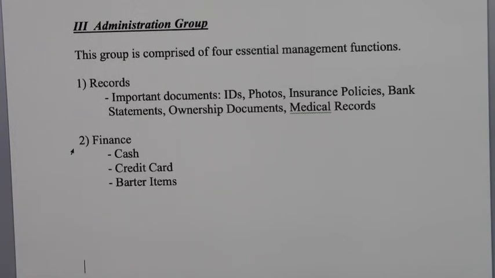Second category is finance. In some emergencies, people are still using debit and credit cards, but oftentimes when the grid goes down, those type of things can no longer be used. So you want to have a good stash of cash on hand, unless things are a total breakdown. And if cash is no longer a viable form of exchange, you want to have some barter items available.